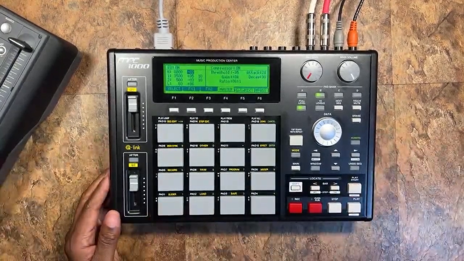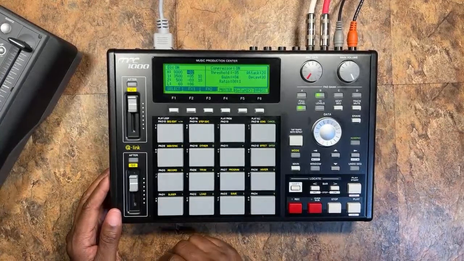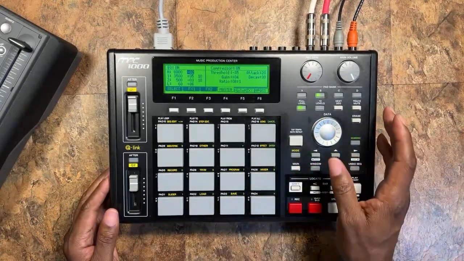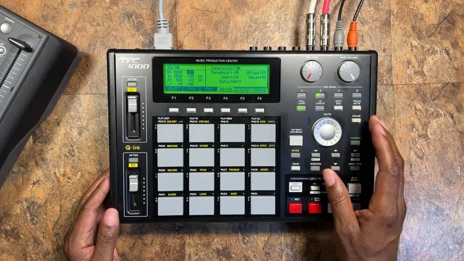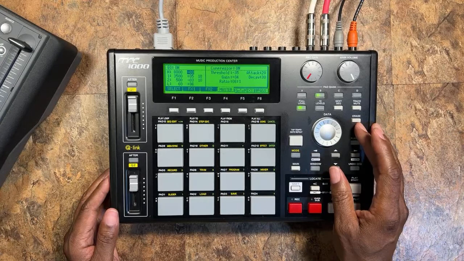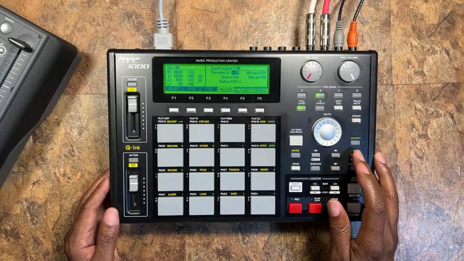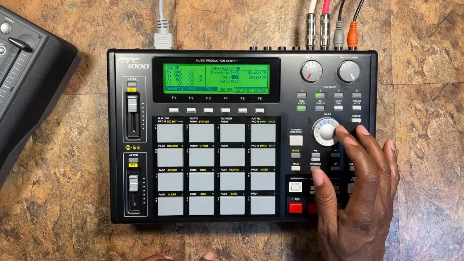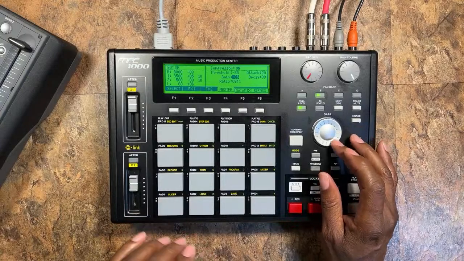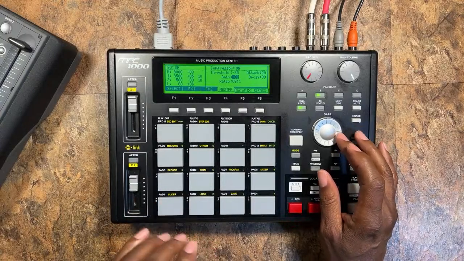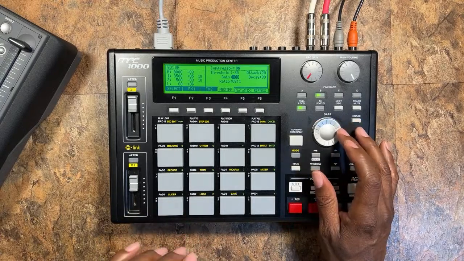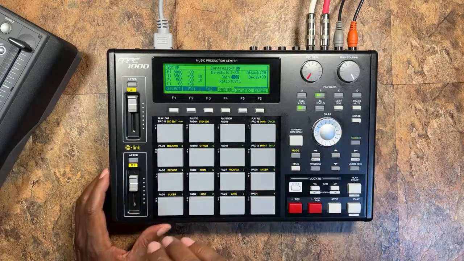So we got this kick here. That hits too hard, man. I like it, but every time I hit that pad, it's messing me up. So let's turn down the gain on the compression.